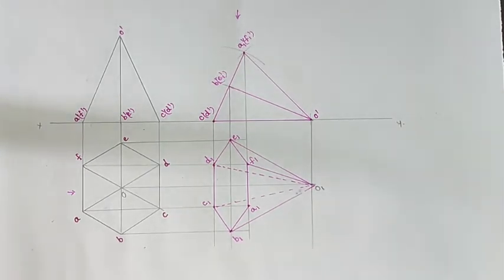So when a triangle face is on the ground, in the initial stage we assume the base is on the HP with an edge of the base perpendicular to the VP. Draw the first top view and first front view. And coming to the second stage, select any one triangle face, keep that triangle face on the reference line, and we will draw the second front view.